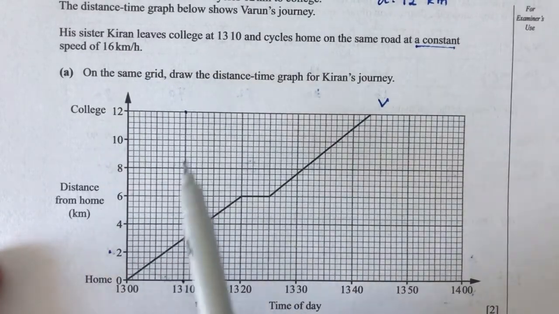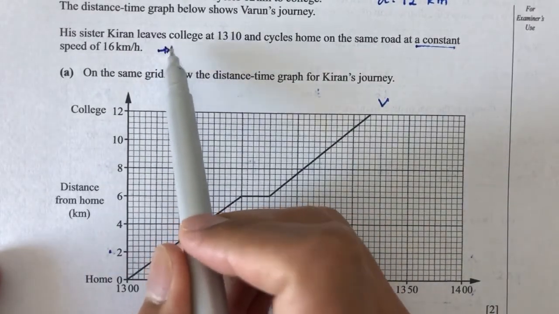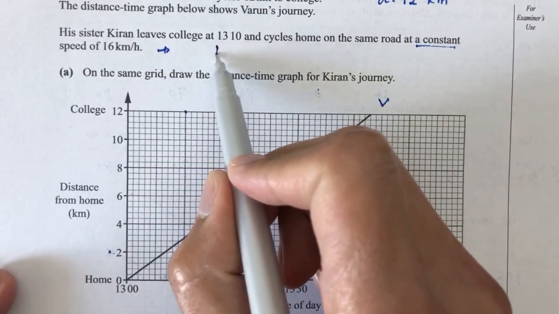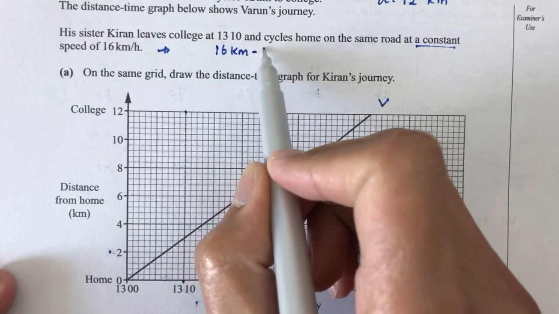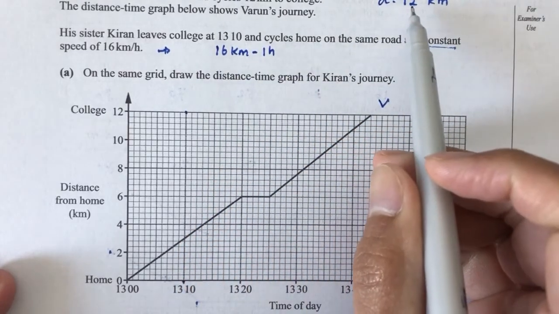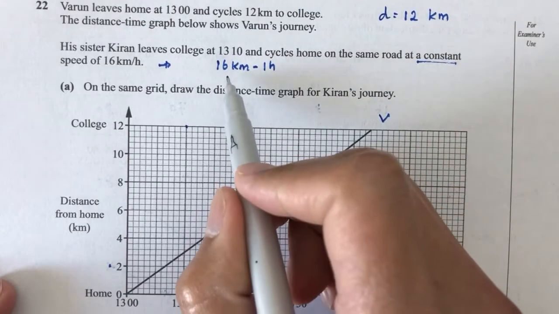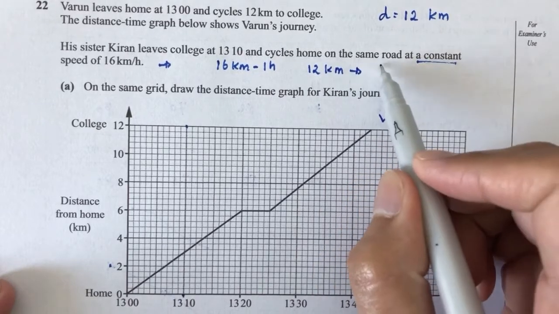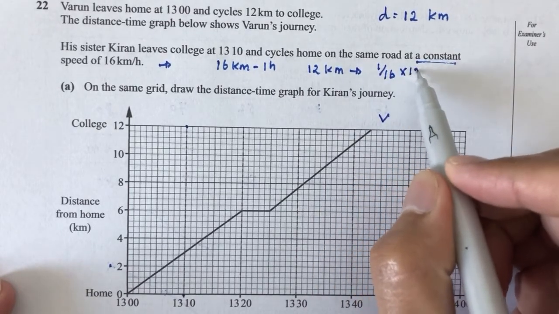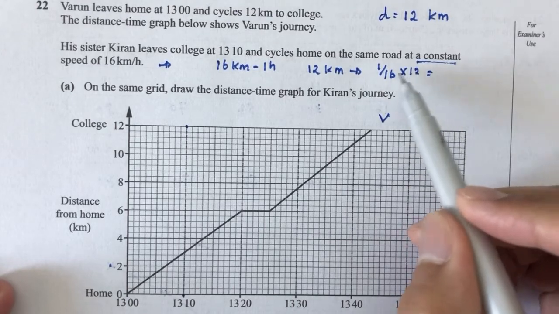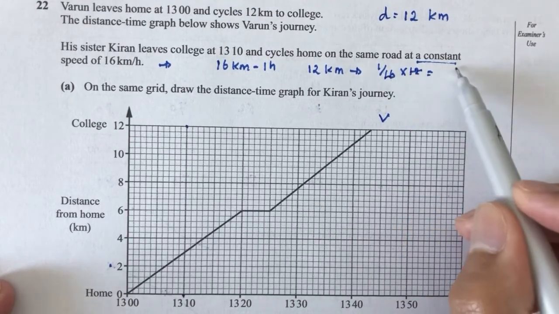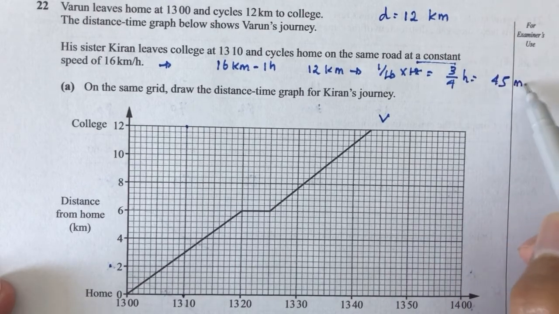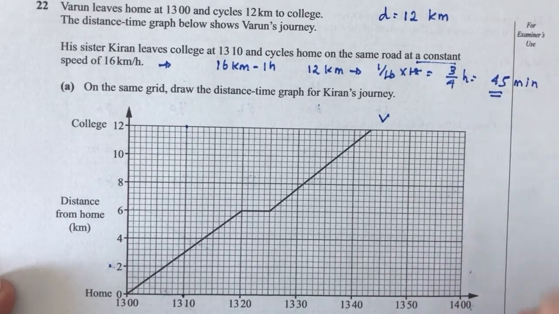So let's see how much time she takes to reach home. Her speed is 16 kilometers for 1 hour. The distance is 12 kilometers. So 12 kilometers will be 1 divided by 16 times 12. It will be divided by 4. We have 3 over 4. So 3 over 4 hour, which is 45 minutes. So she will take 45 minutes to arrive home.